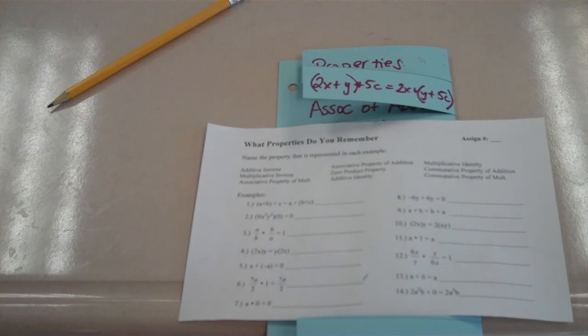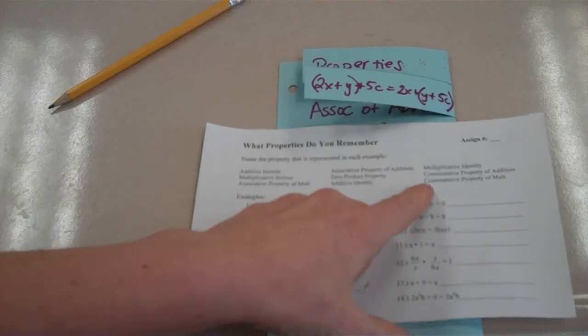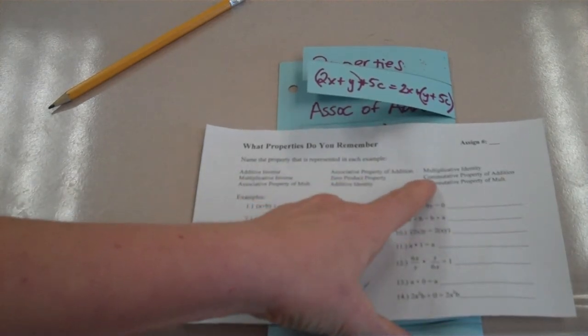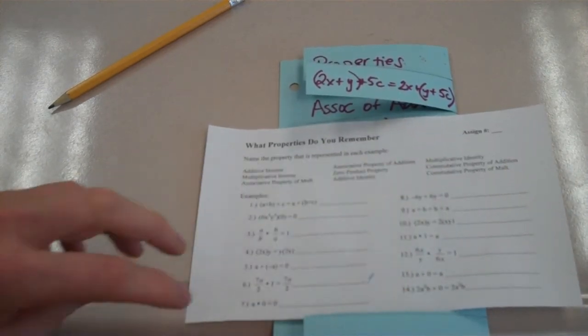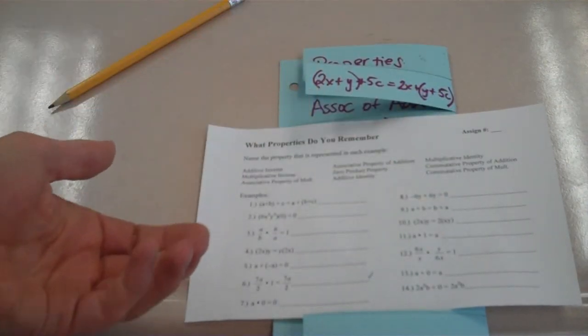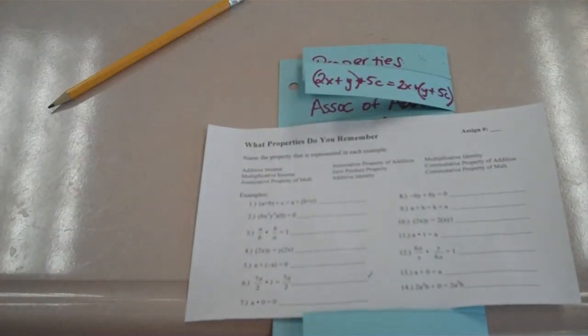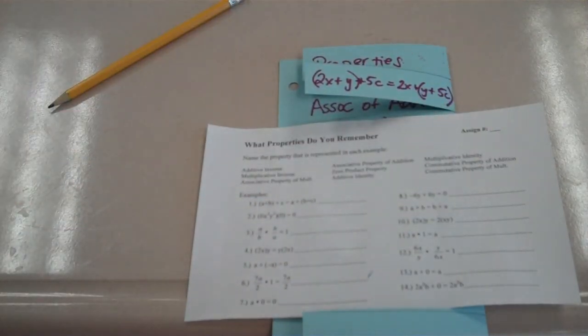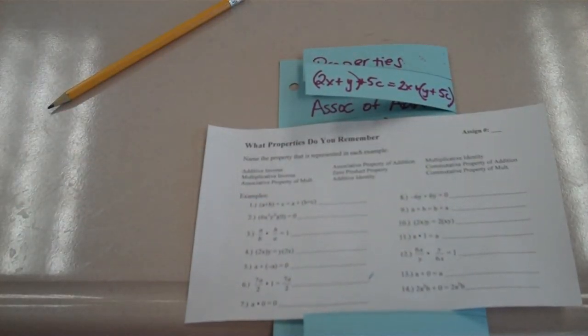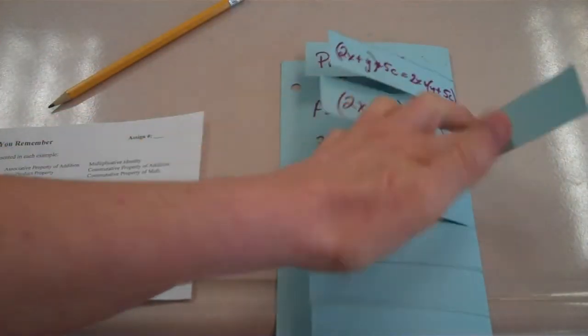And then we've got commutative property of addition and of multiplication. The commutative property is changing order. The word commutative starts with CO, change order. So anytime you change the order around an addition sign, it's the commutative property of addition. Anytime you change the order around a multiplication sign, that is the commutative property of multiplication. So your little clue inside here could just be change order.